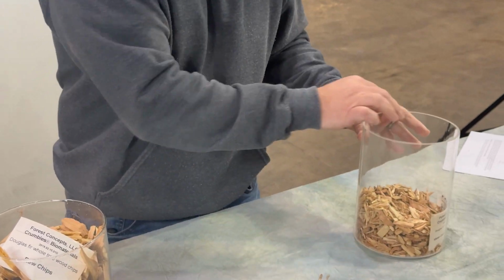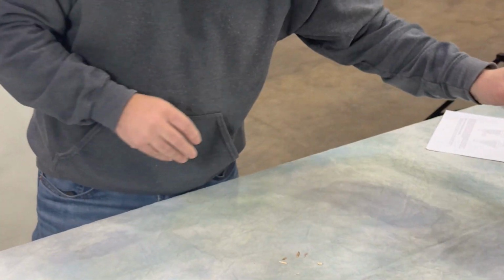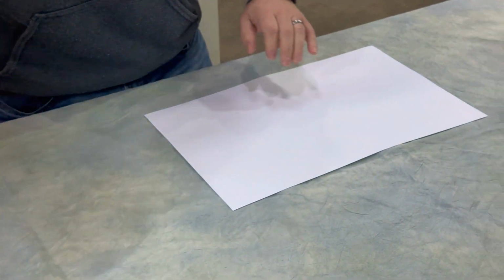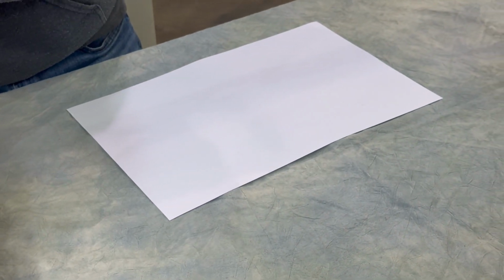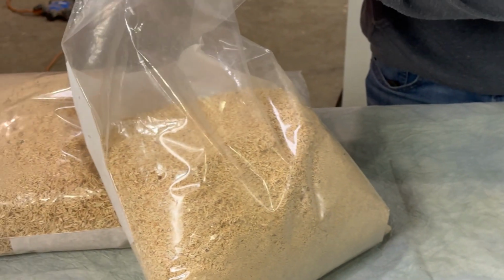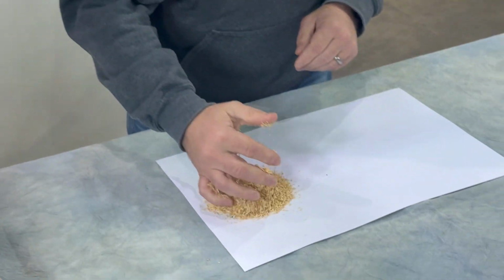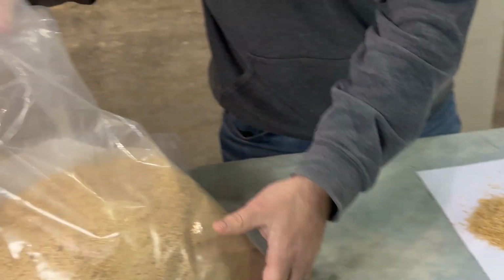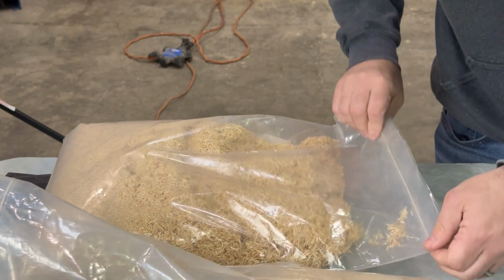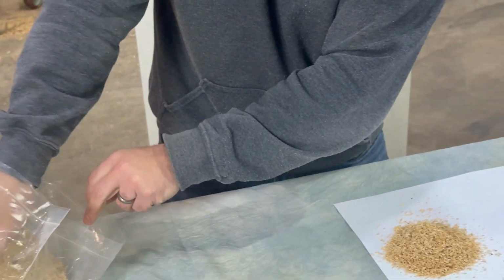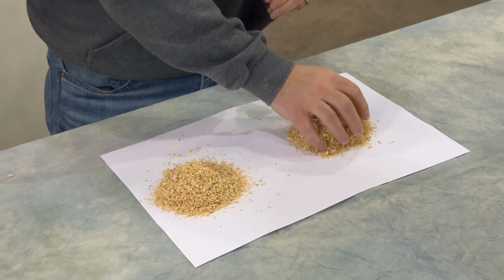So if we move this over here and I bring some of my other sample materials out, I have material A here. This happens to have been produced in a rotary shear or a crumbler by Forest Concepts. This is material B, produced in a hammer mill.